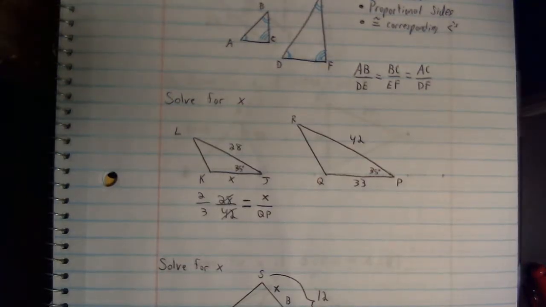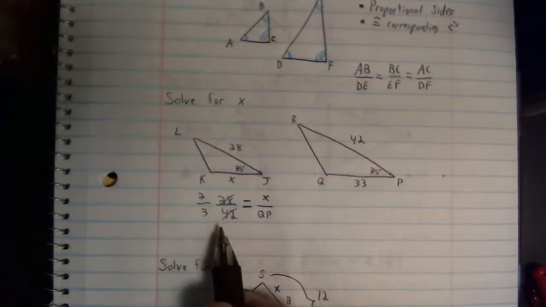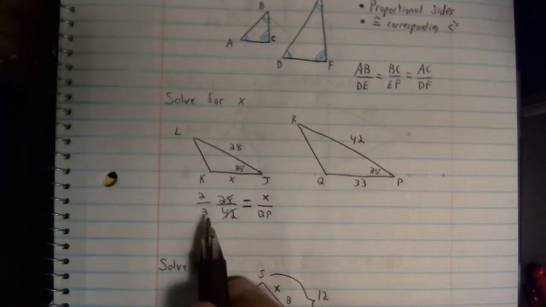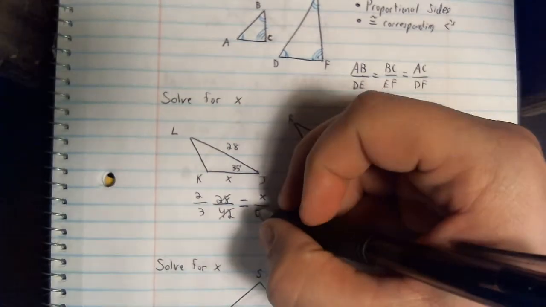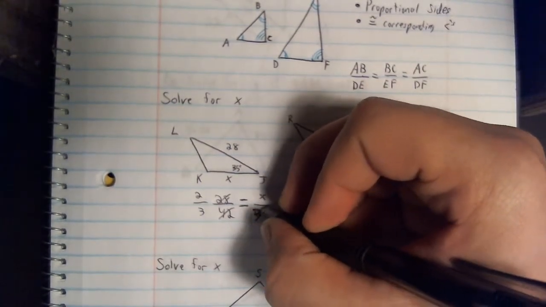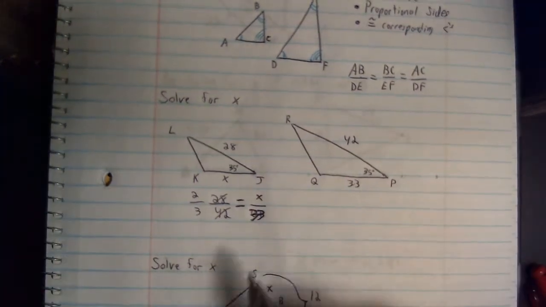Simplification is something that you have to think a little bit about. If you need to keep on dividing by 2 until you get down to the simplest form, that's fine. I just recognize right away that this reduces to 2/3. What I'm going to do next, oops, I'm sorry, I should have written 33 here. My mistake, guys. Right, QP was 33.